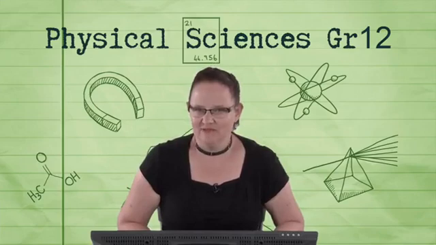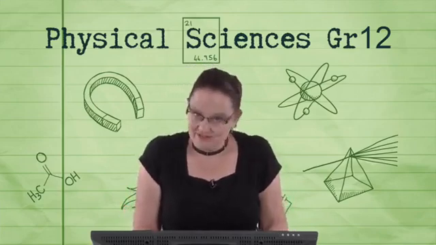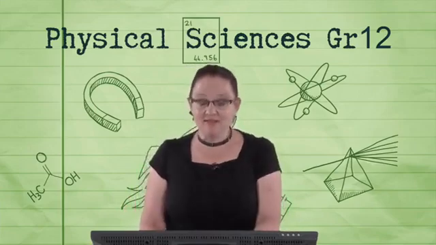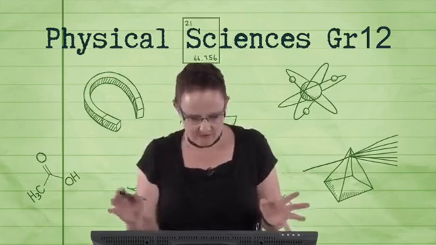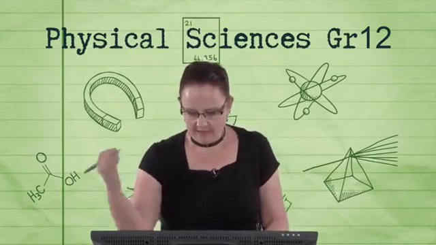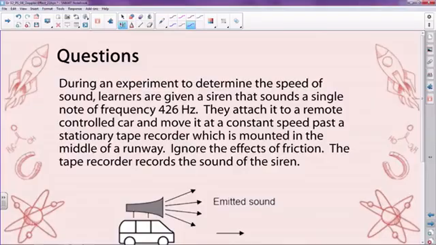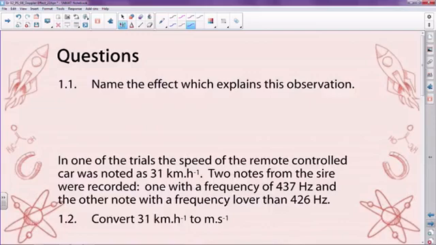How are we doing, grade 12s? Hopefully we didn't get stuck on the first one with the conversion of kilometers per hour to meters per second, but we'll be okay. So let's have a look at where we're going. We've already established that this was the Doppler effect. I already said that earlier. This is the Doppler effect.